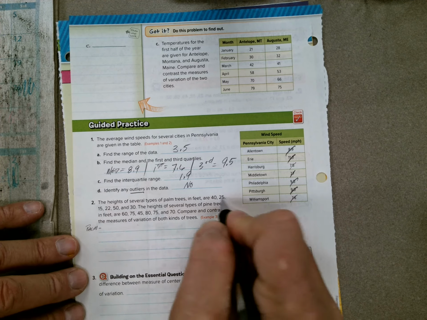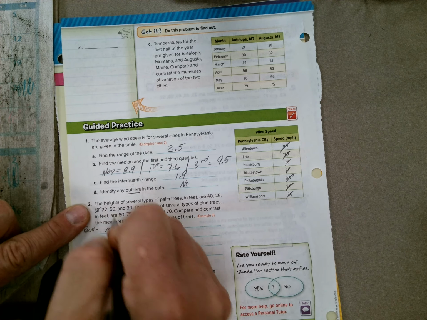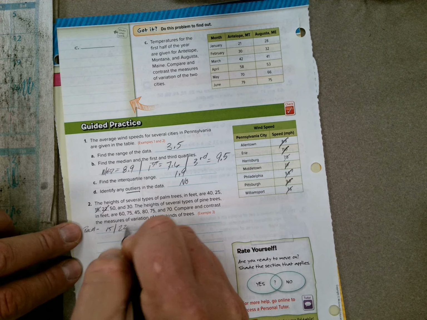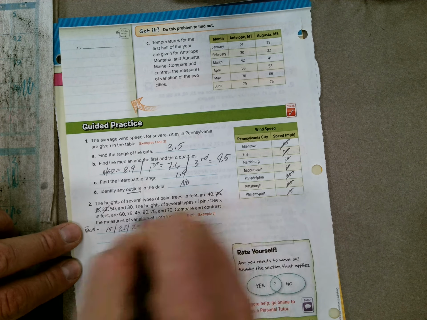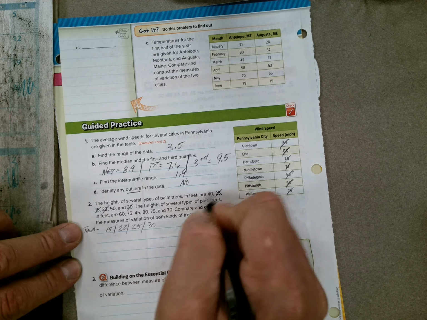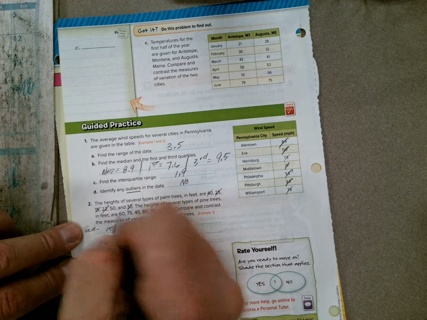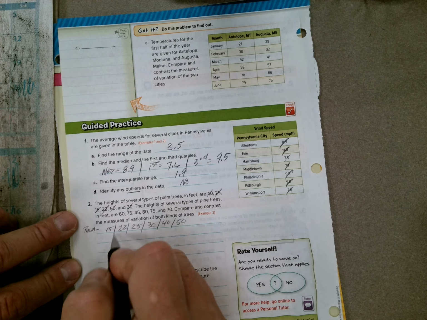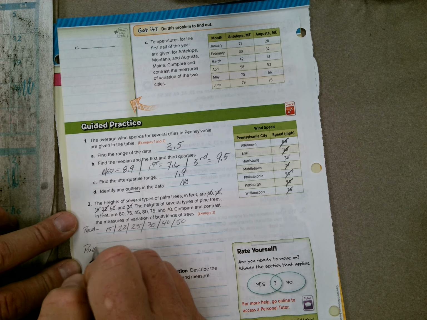All right. Smallest: 25, 15, 25, 22. See, we got to get organized. It takes time. 30, 40, and 50. Okay, I'm going to skip a line. I'm going to go ahead and get organized with my pine trees.